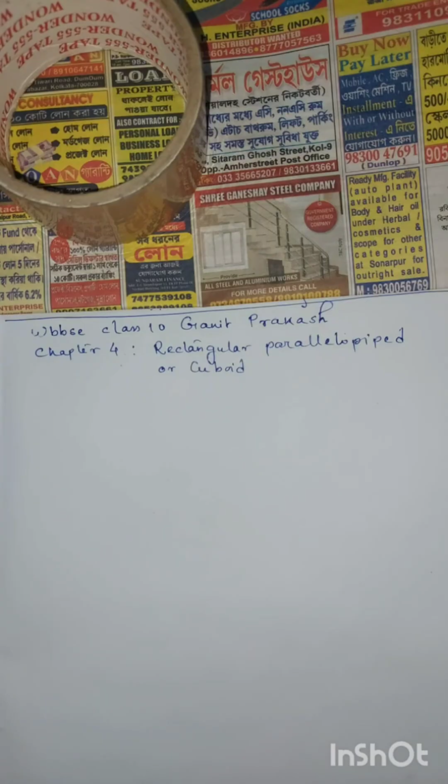Today we are going to start a new chapter from the book Ganit Prakash of class 10. This is chapter 4. Rectangular parallelepiped or cuboid.